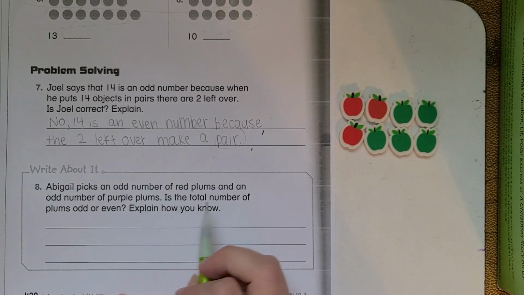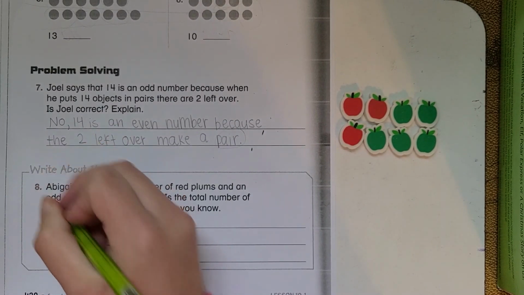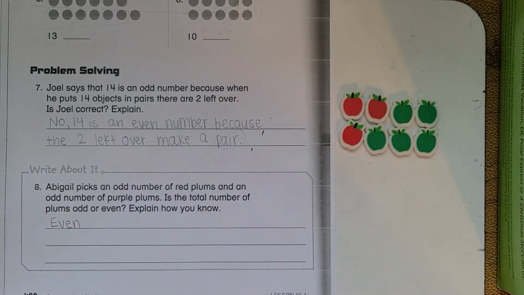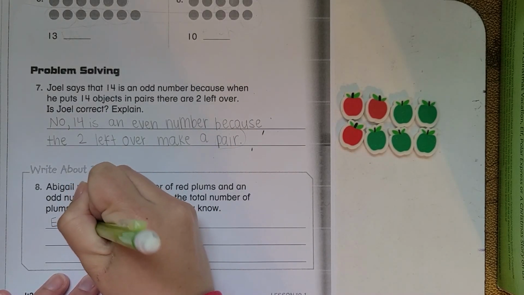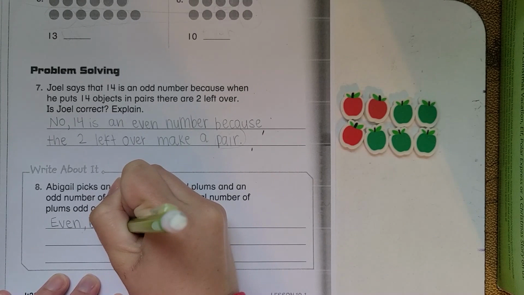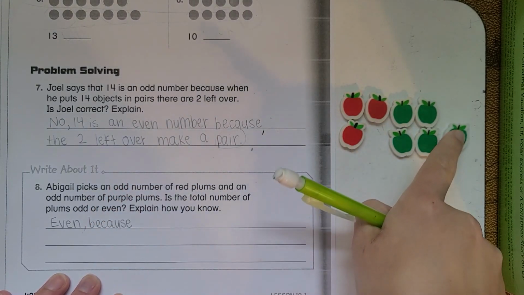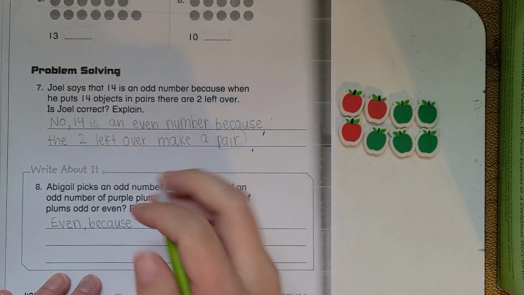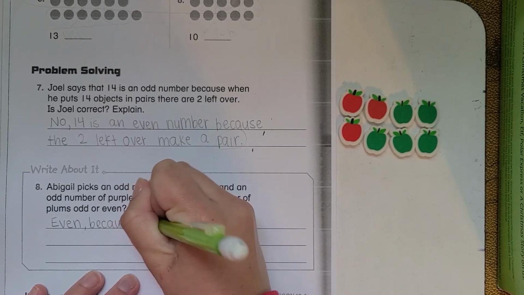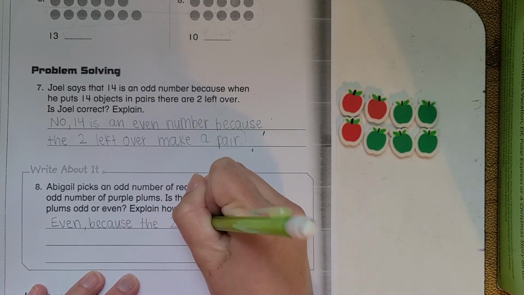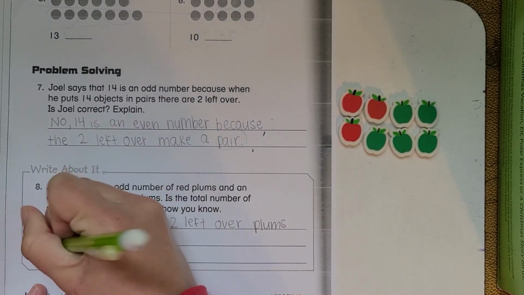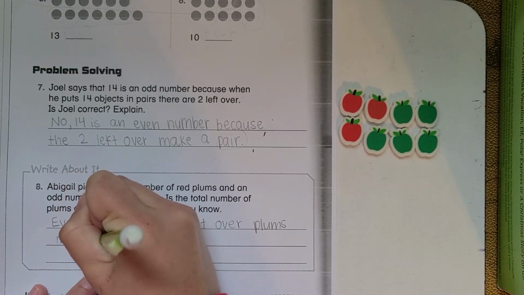Okay. So I'm going to answer this question, is the total number of plums odd or even? I'm going to say even. All right. And once again, kind of like up here, because the 2 plums that were left over, you can put together and make a pair. So I'm going to say that because the 2 left over plums make a pair.